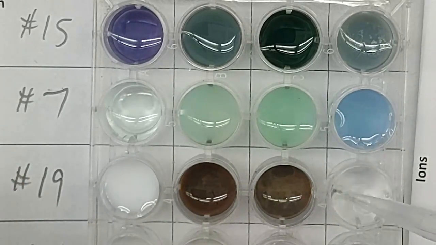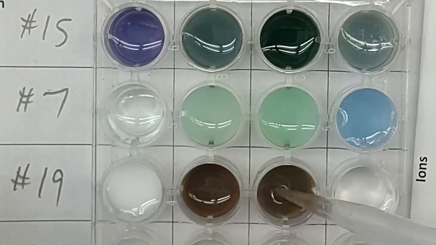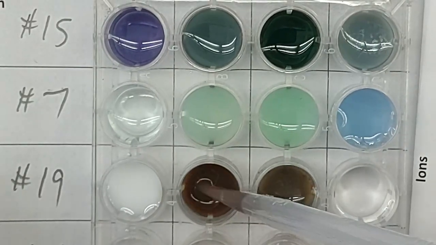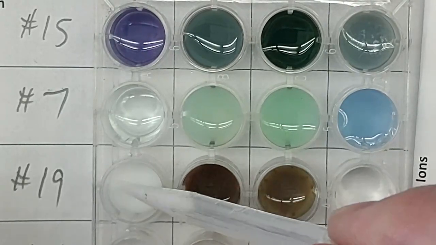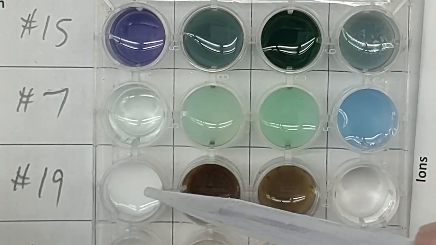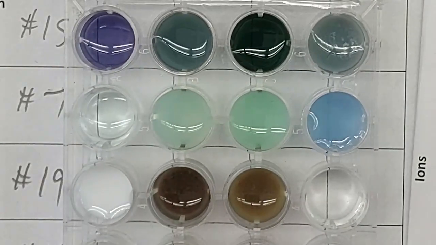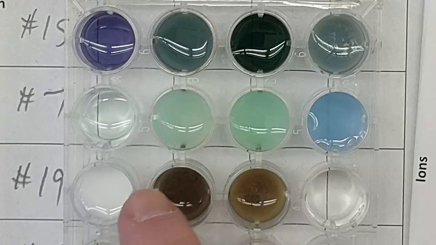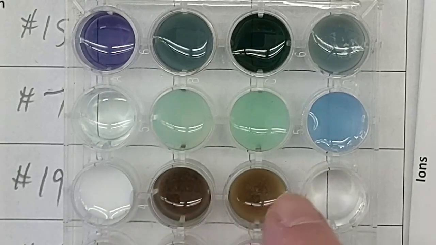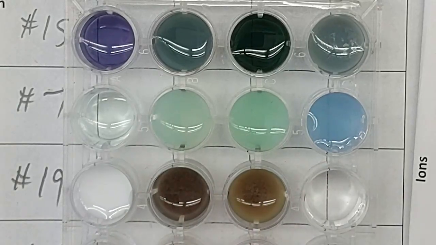Give them a mix. Okay, move it over so you can see whether you can see through them. Definitely can't see through it. Can't see through it. Can't see through it. Can see through it. Number 19.